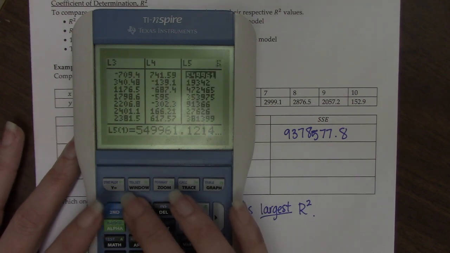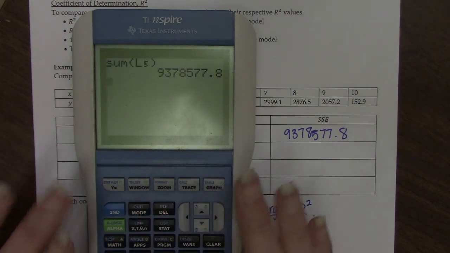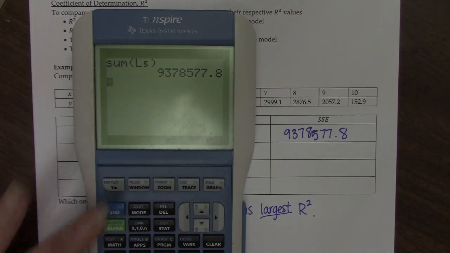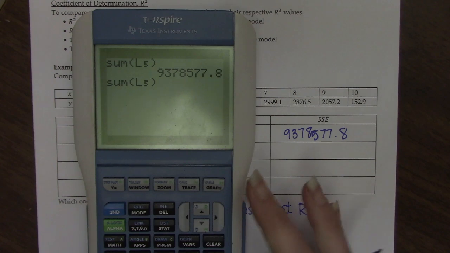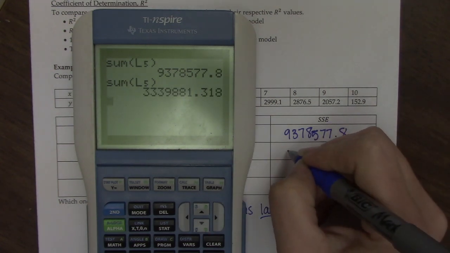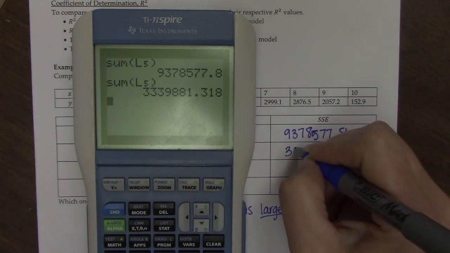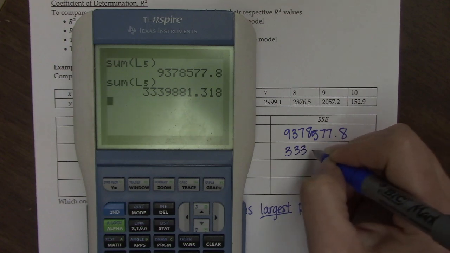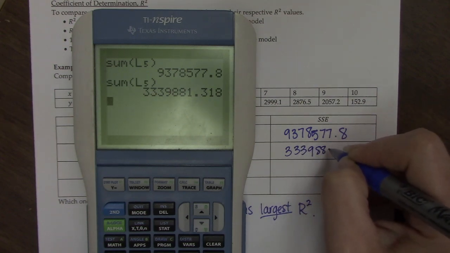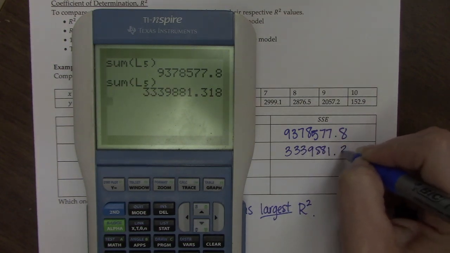Now what's great is when I second quit, if I don't clear this screen, all I have to do is hit second enter. It pulls right up the command. I don't have to go hunt for that every time. And now when I hit enter, there's my second value that I need: 3339881.3.